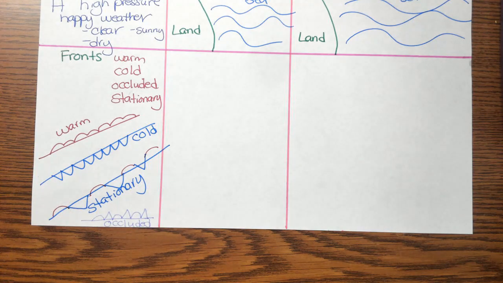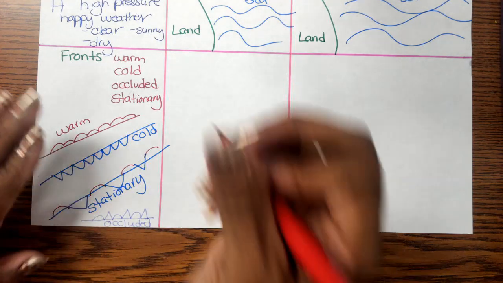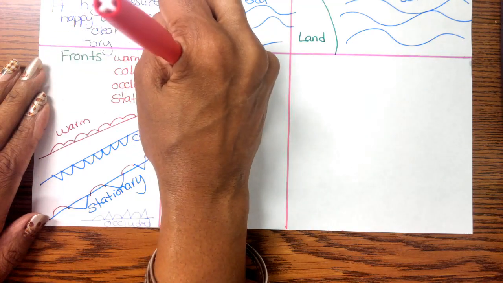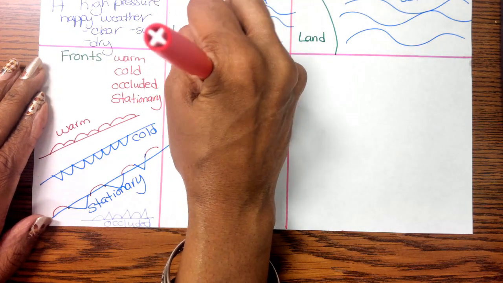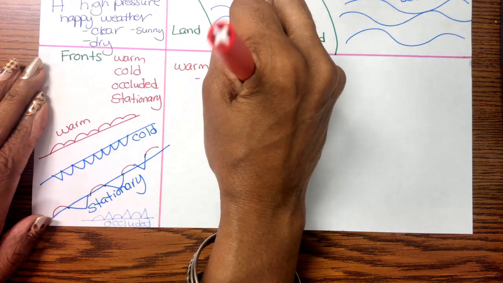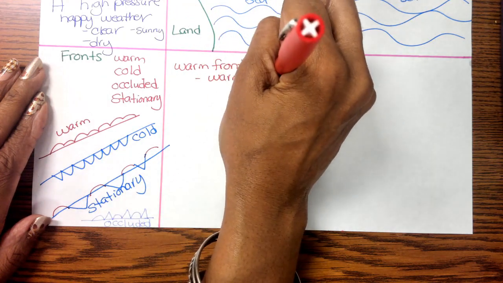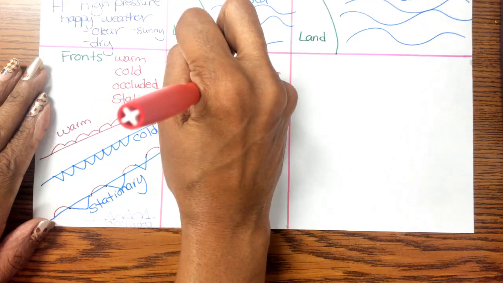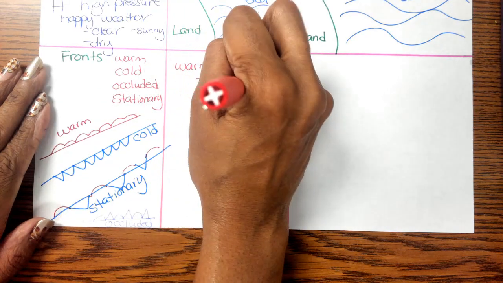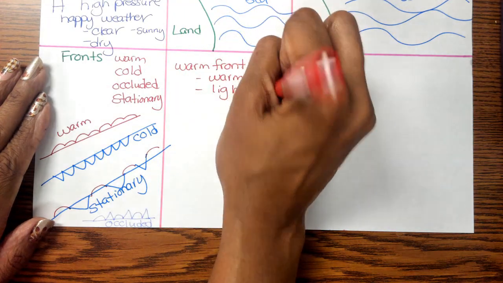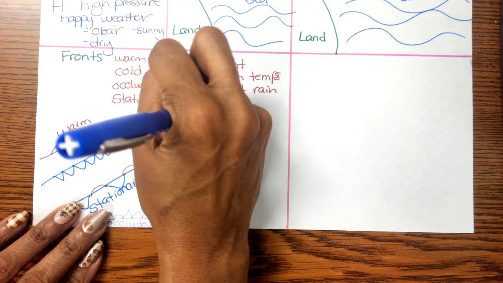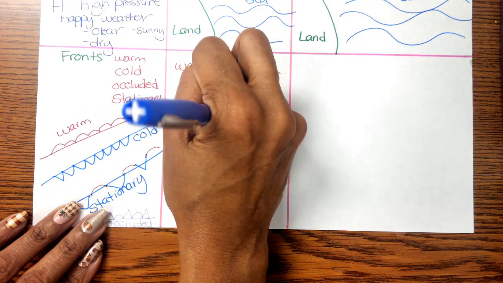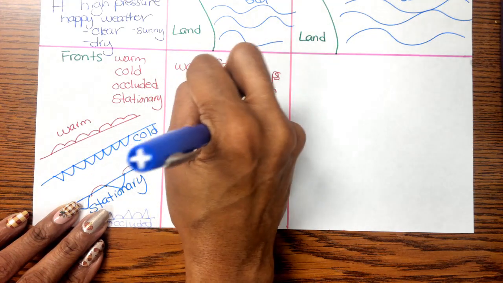All right. So we know a warm front brings warm temperatures, and it can bring light rain. A cold front obviously brings cooler temperatures.